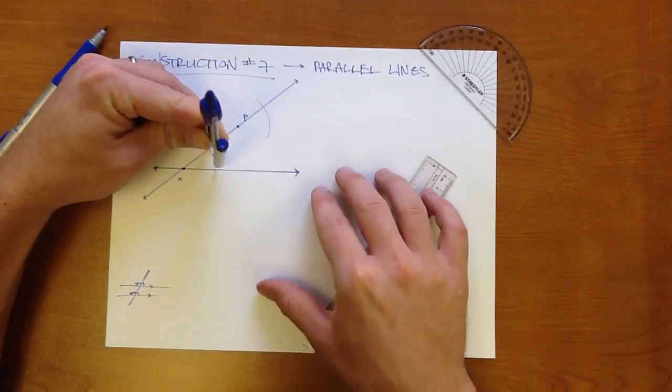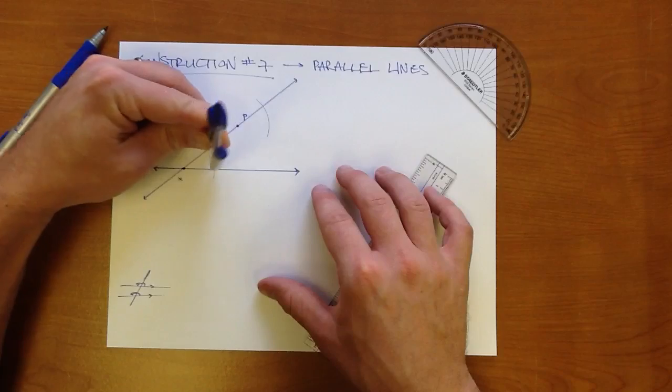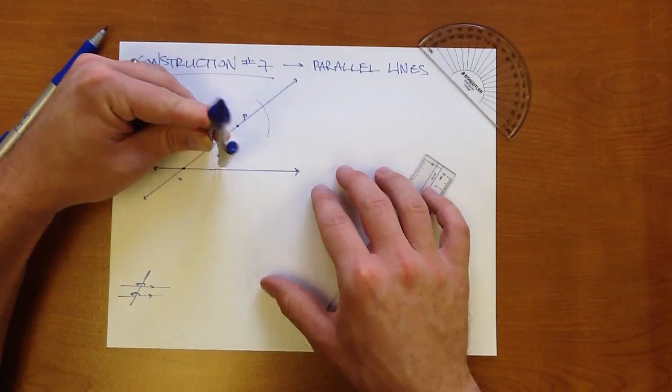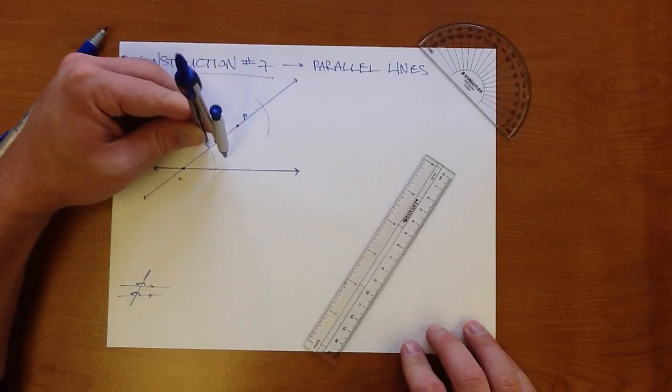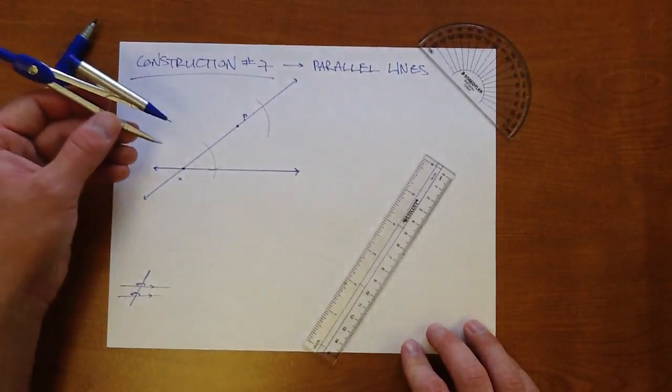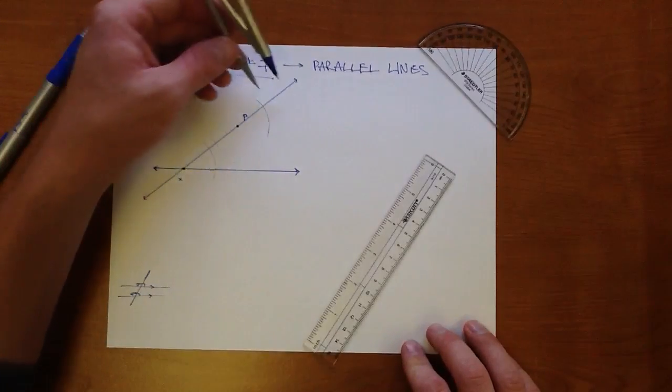Depending on the kind of compass you have, it can be more challenging because you don't want your compass to move. You make a little arc here, and the reason I make a little arc is to show that that is indeed where they intersect. So now I have a compass length that represents that opening there.